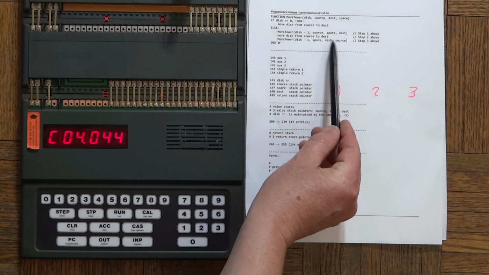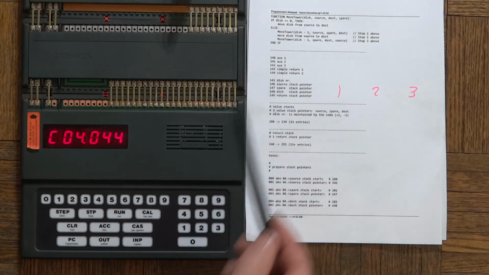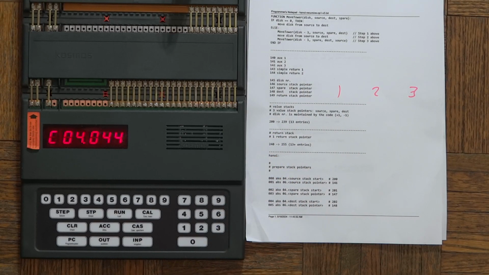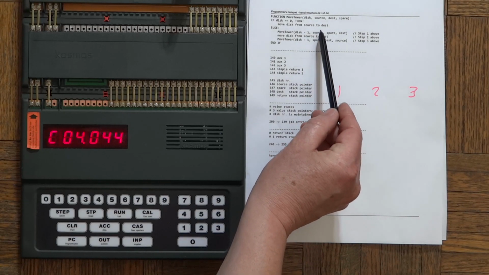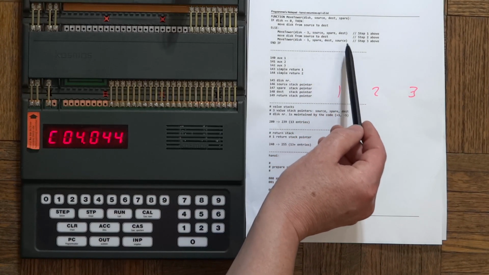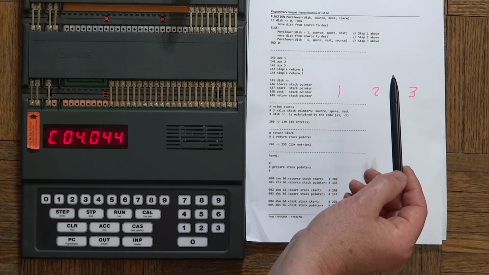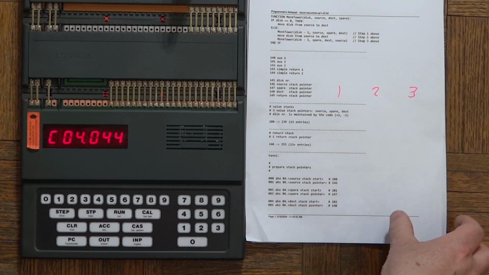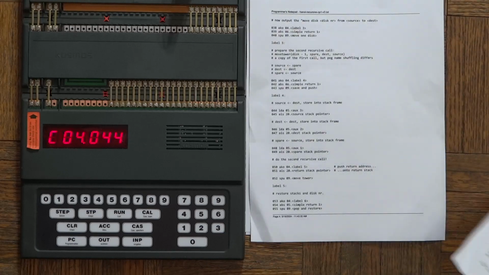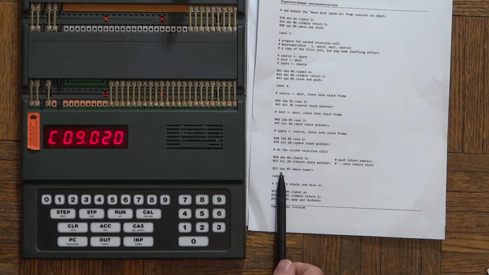So we did the move disk now, and now here's the second recursive call. And all we have to do is shuffle, of course, the aux variables around a little bit differently this time, but the mechanics are exactly the same as for the first recursive call, right? Okay, so we made the second recursive call by jumping to address 20 where move tower starts, right?